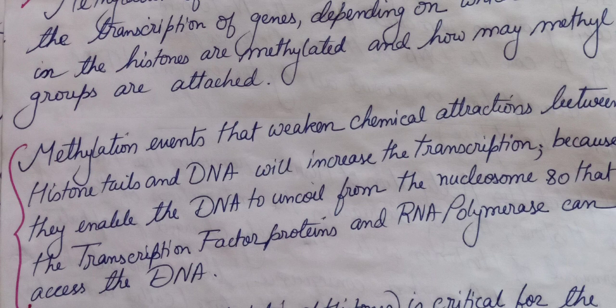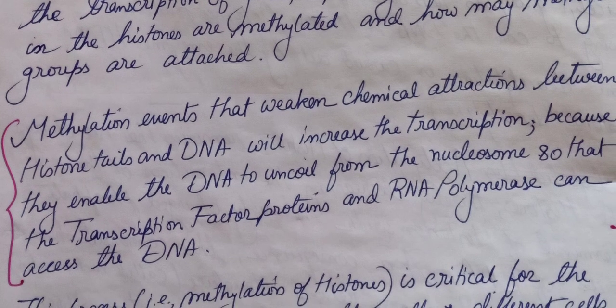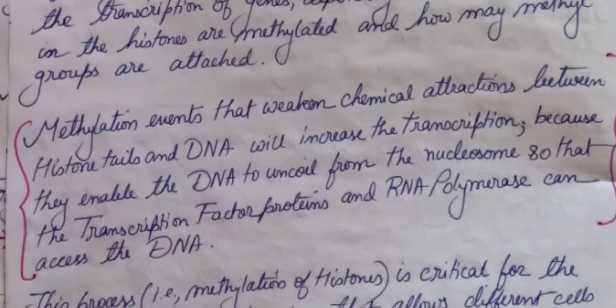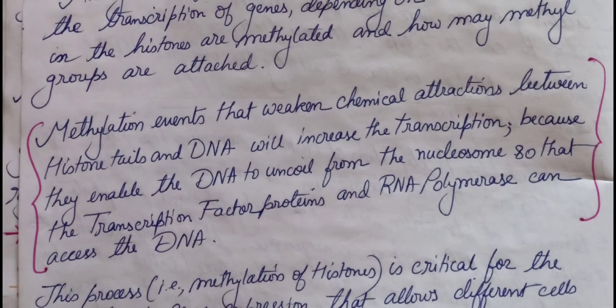Okay, now the main basic thing is that a methylation event that weakens the chemical attraction between the histone tail and DNA will increase the rate of transcription.